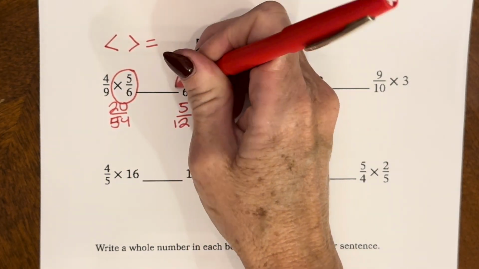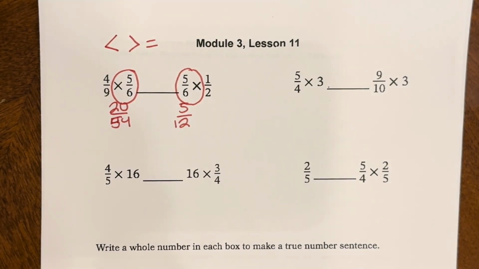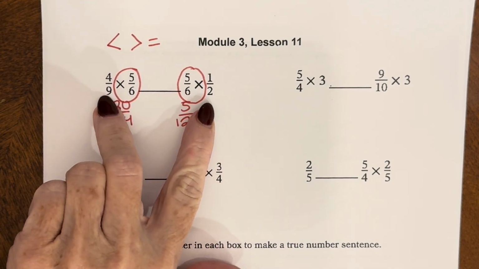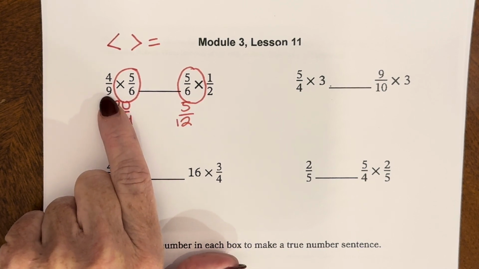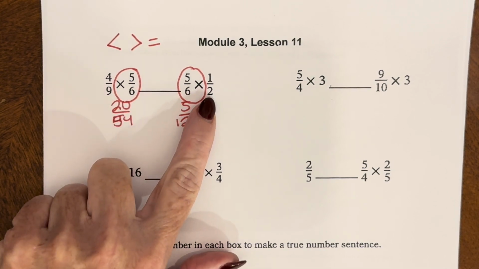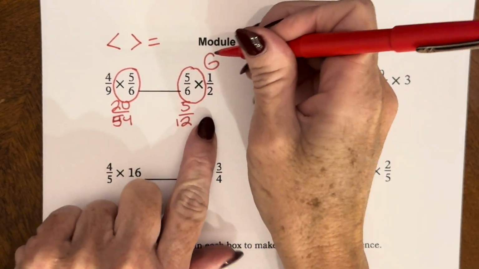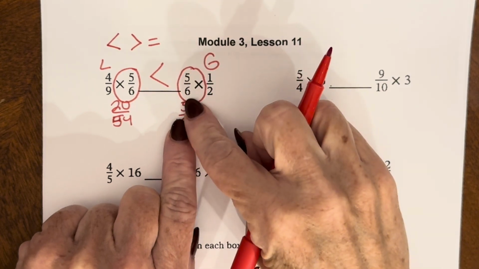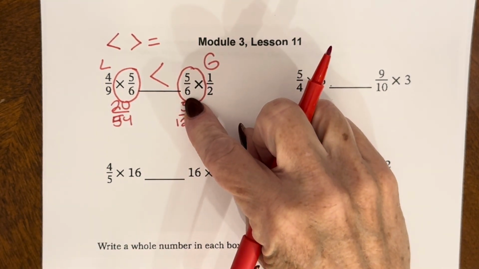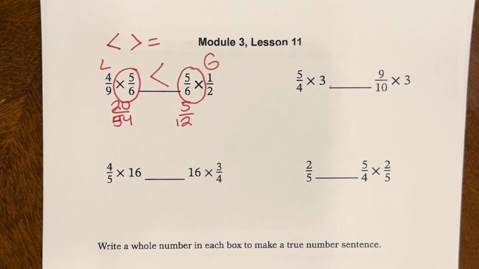I can see what they have in common. So they both have a 5/6 in common. So I can look at the other factor. Well, 4/9 is smaller than 1/2. So I know that since 1/2 is greater, this entire expression would be greater. Okay, so let's look down here.